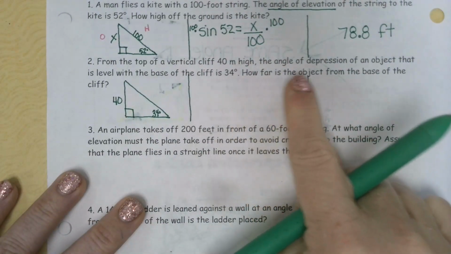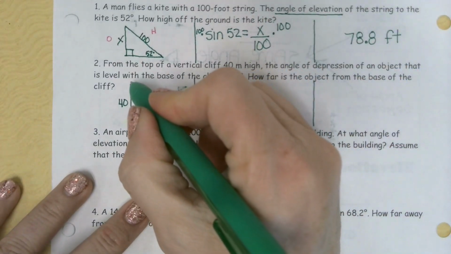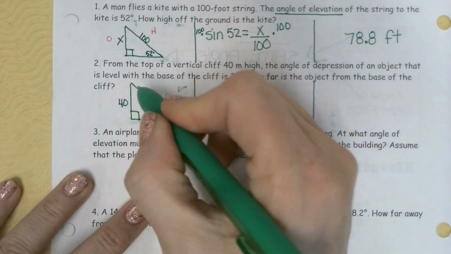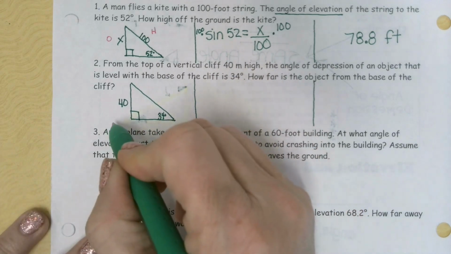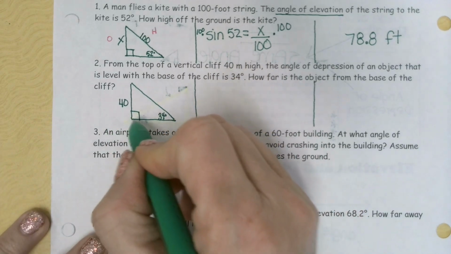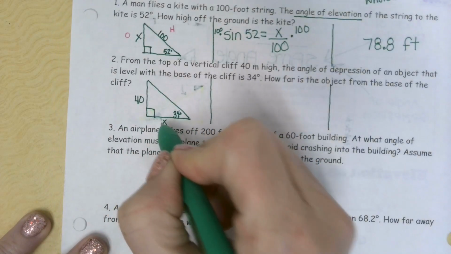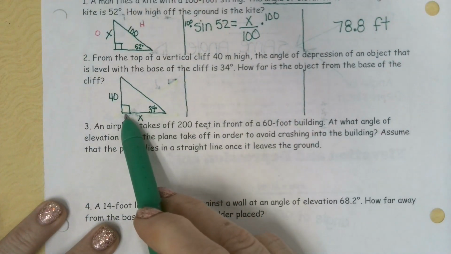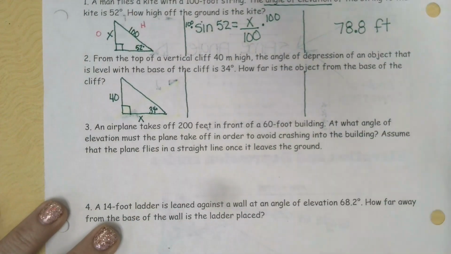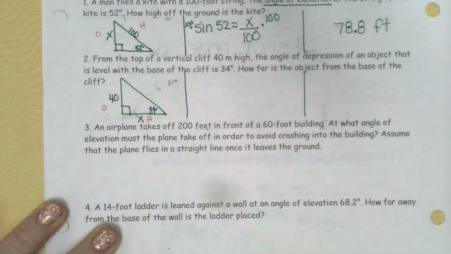How far is the object from the base of the cliff? So that means the object is here. Base is always the bottom. So this is your X. Okay, so this is my opposite, and this is my adjacent.